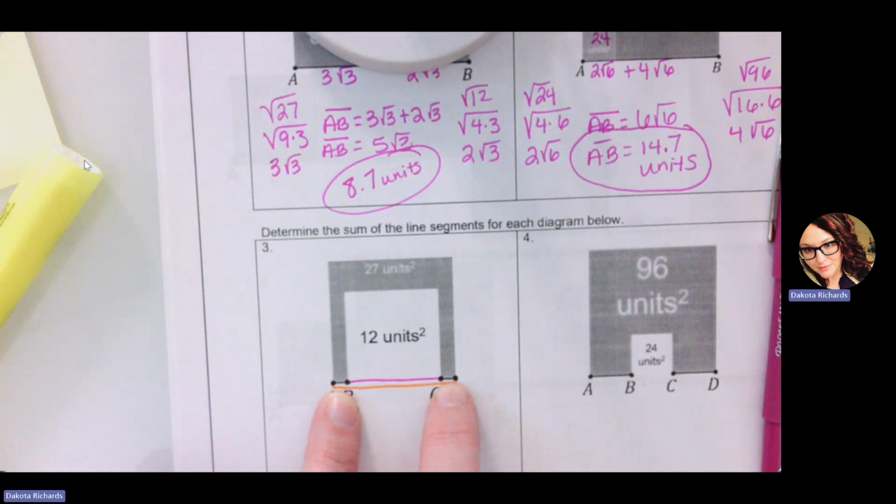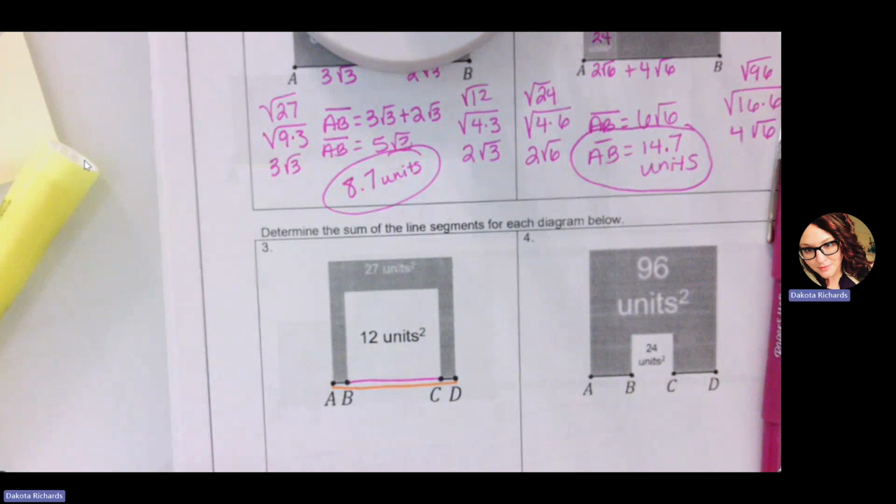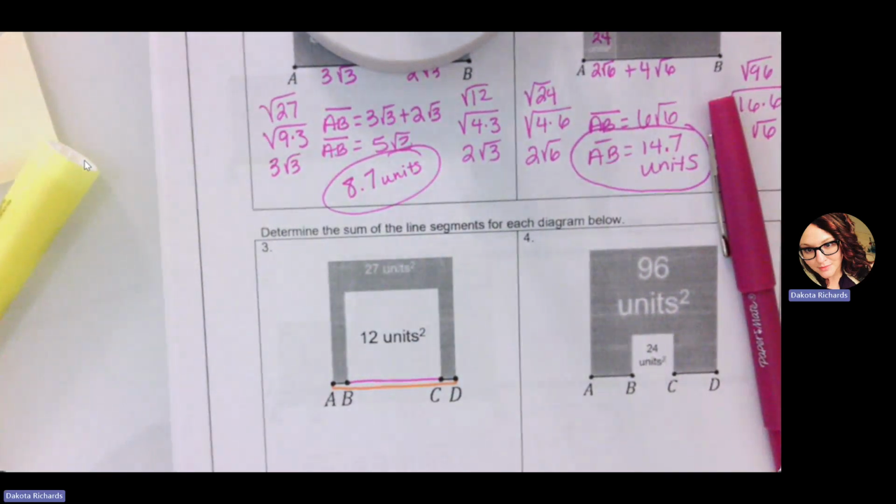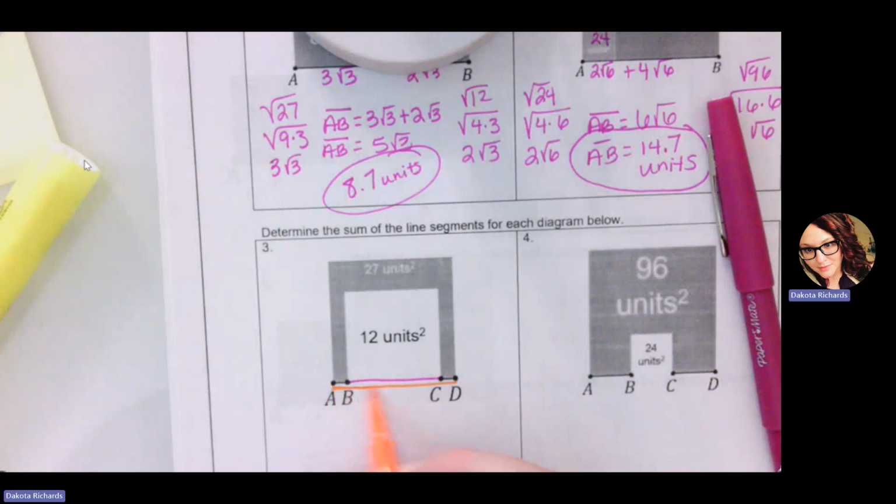Okay, I'm going to say that again. We're going to get the area of the big square. That's going to tell us what is this from A to D? What's all of that? Okay. Then we're going to get the area of the smaller square, which is this pink line that I drew. We're going to subtract that. And then what's left will be AB and CD together. They're going to be the same, so we're going to divide by 2.